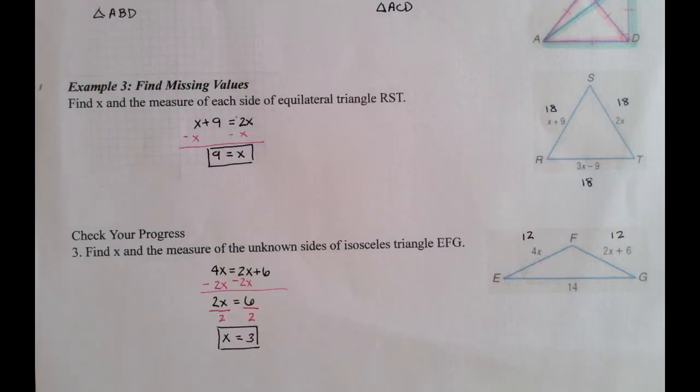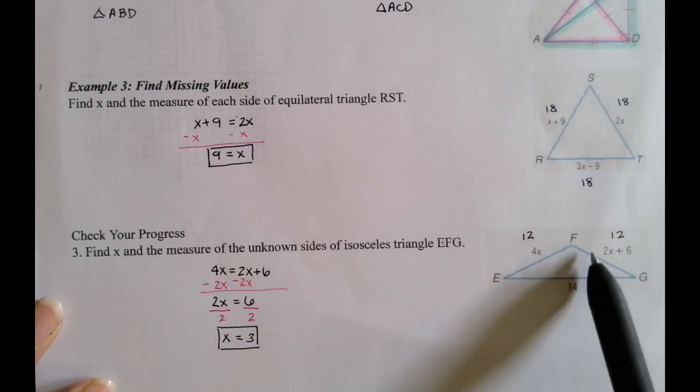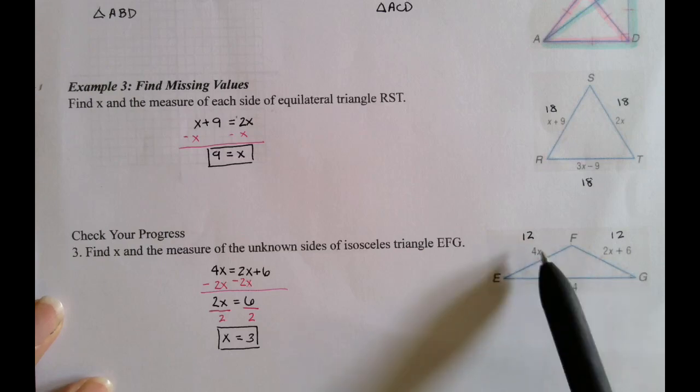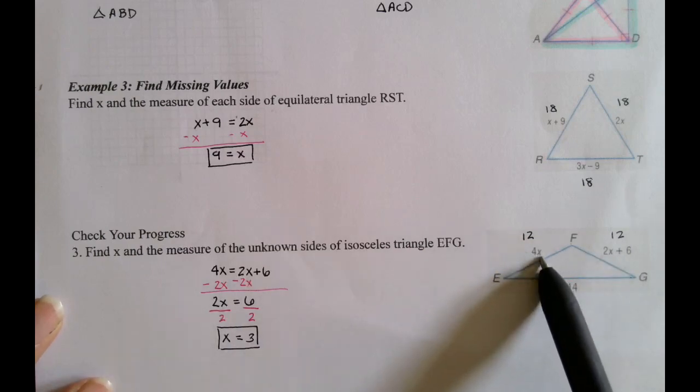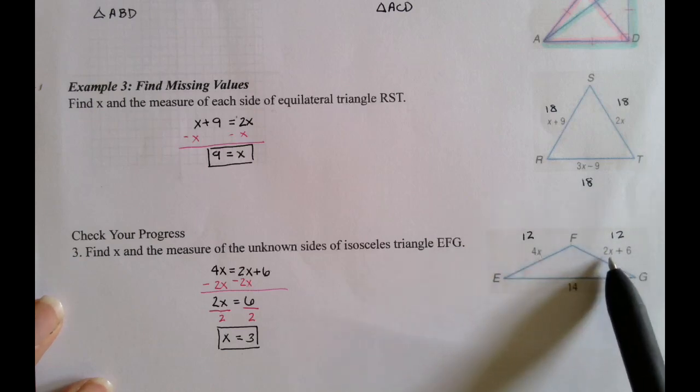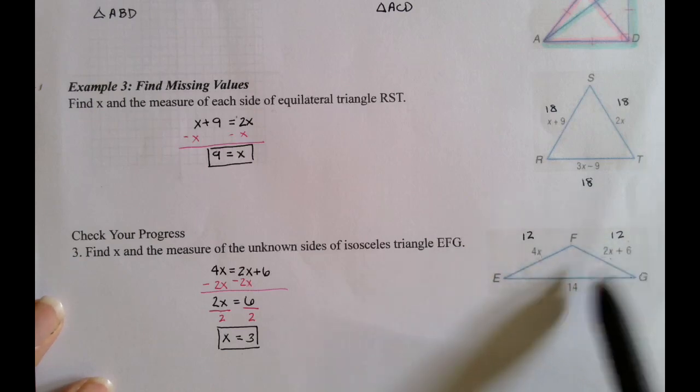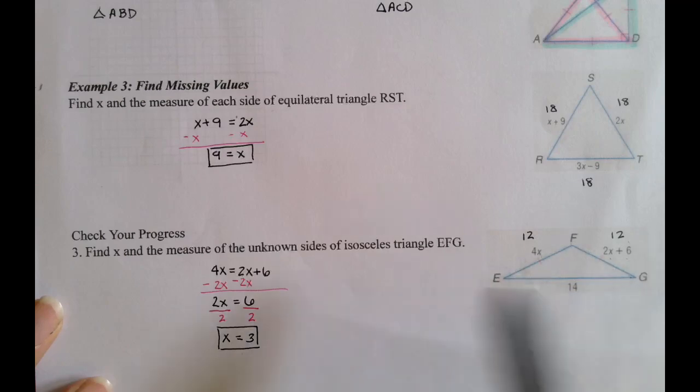Okay, what you should have gotten is x equals 3. Since it's isosceles, this side is equal to this side, shown by the one tick mark here. And once I know x is 3, plug it in, so 4 times 3 is 12. 2 times 3 is 6, plus 6 is 12. As we can see, they are equal, which makes it isosceles, because two sides are equal.